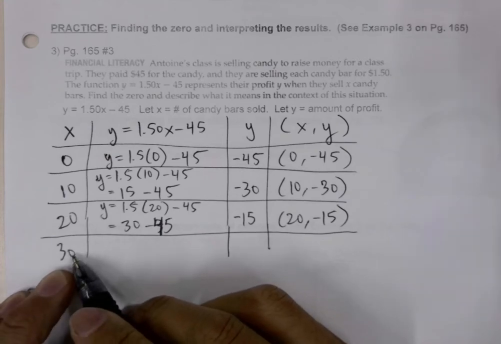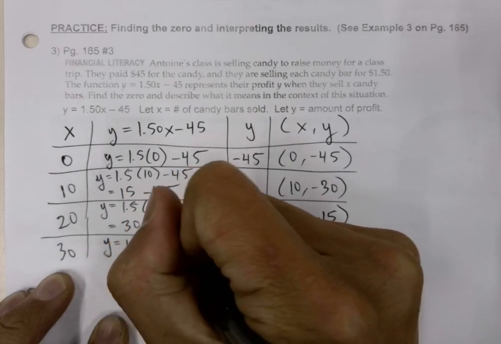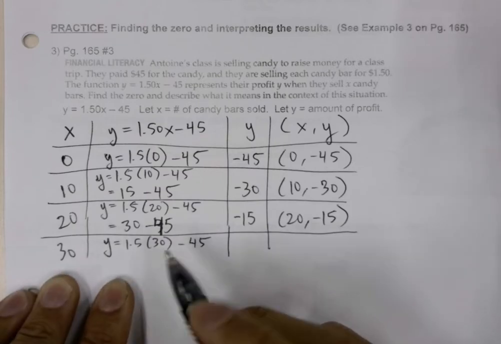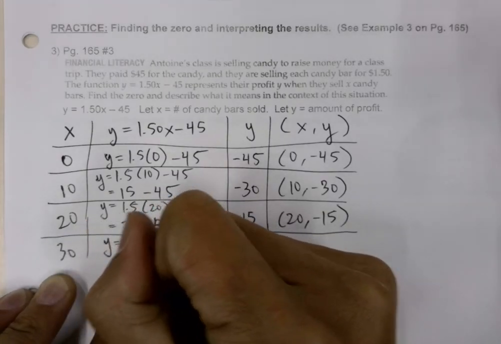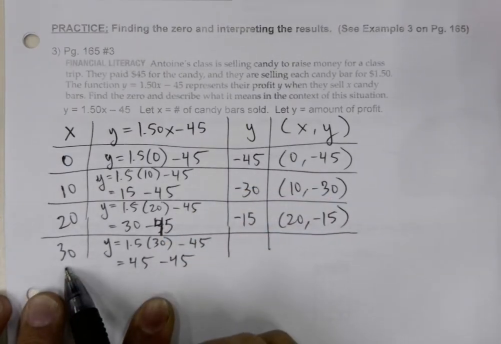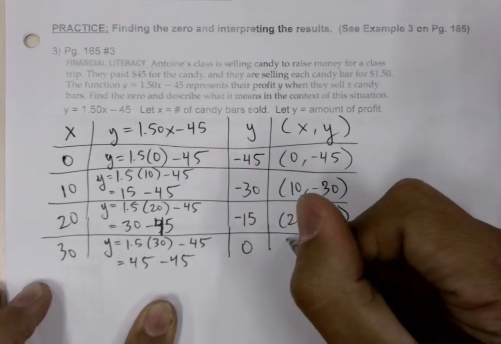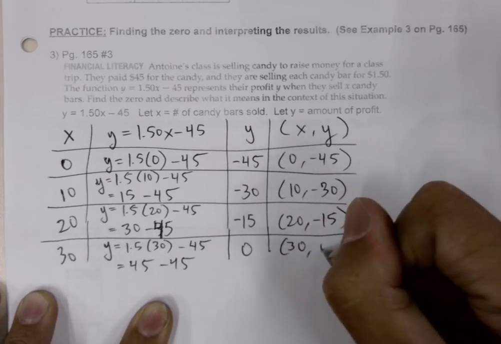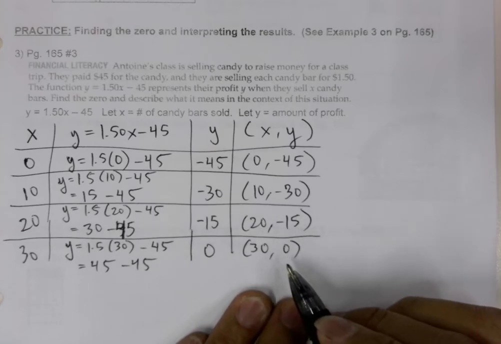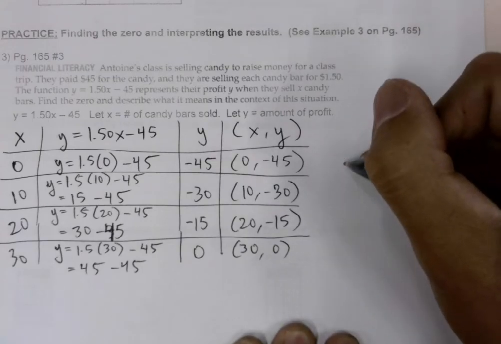Finally, x is 30. Let's go ahead and plug it in. y is equal to 1.5 times 30 minus 45. And 1.5 times 30 is equal to 45, minus 45. So when x is equal to 30, y is equal to 0. And let's write down our ordered pair, (30, 0). Now that we have our ordered pairs, we can graph the situation. So the graph is going to look like this.